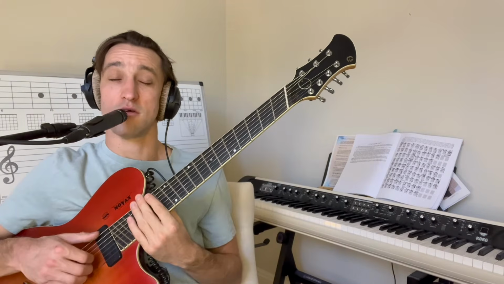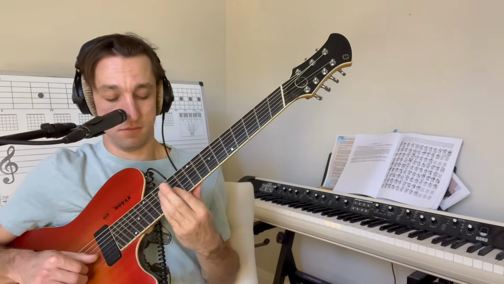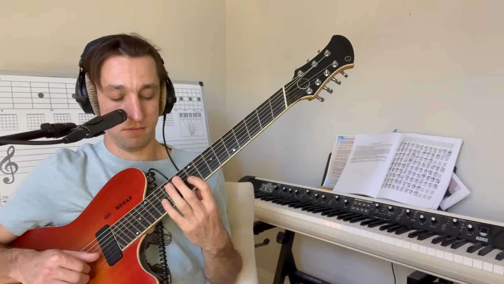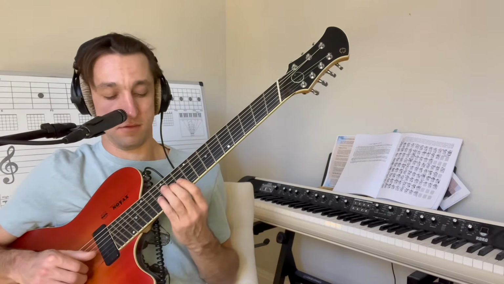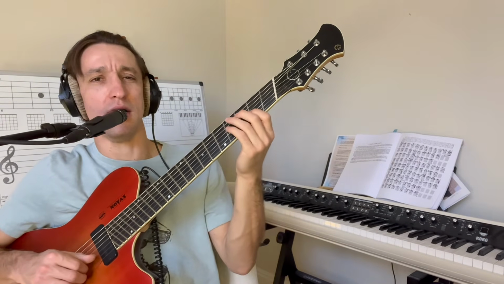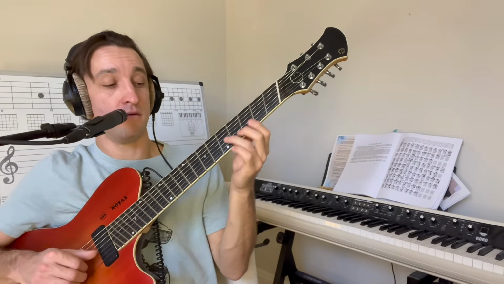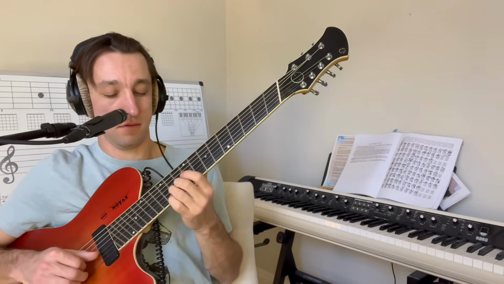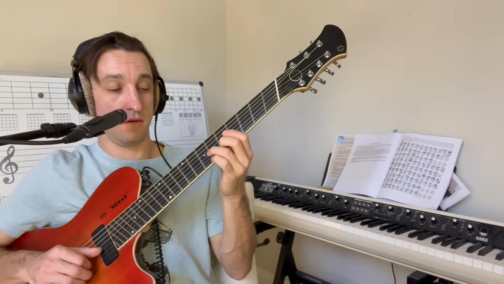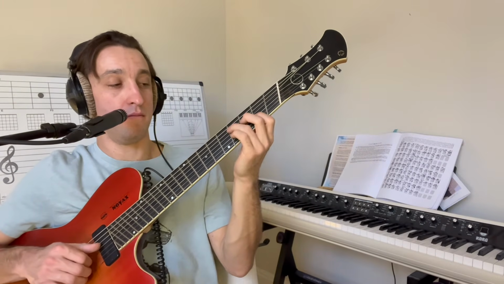So finding those thirds, right? Finding those thirds, very important. Can you do them on a single string? Can you go? Don't do that. You want to go? There it is. Right. All the ways we can approach thirds, right? On the adjacent string. C. Alright, can you put the third on the bottom?